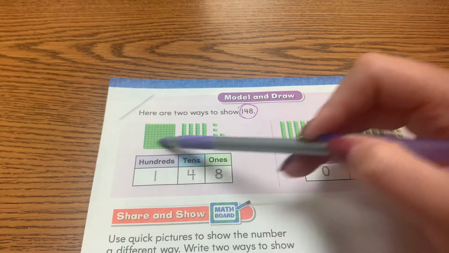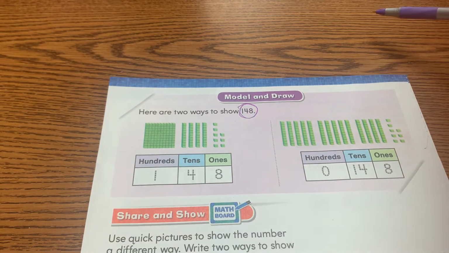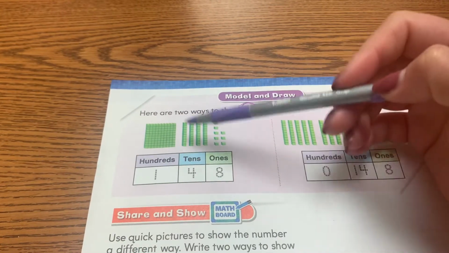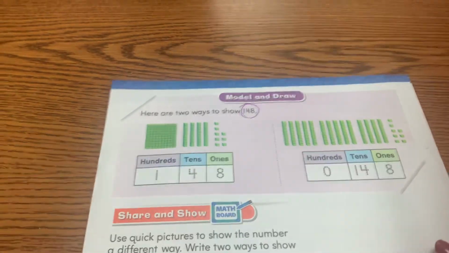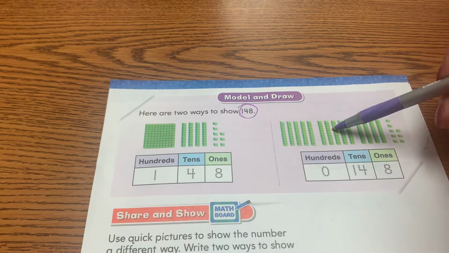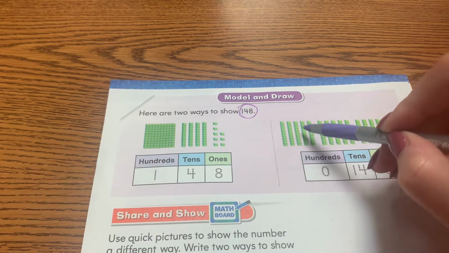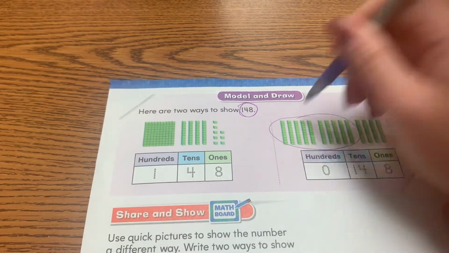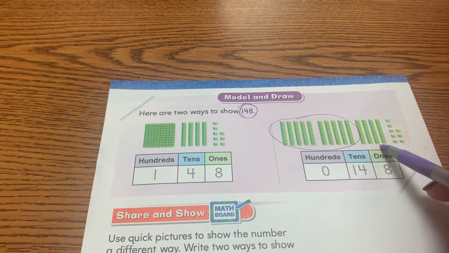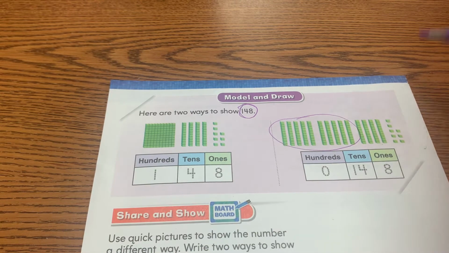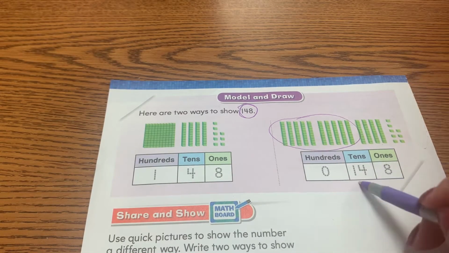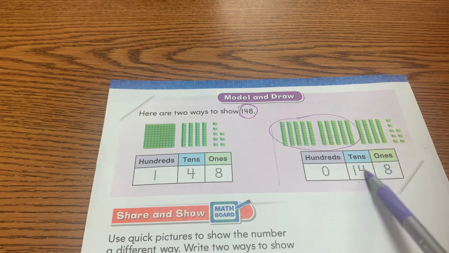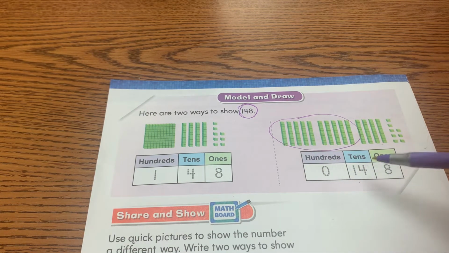We know that 100 is how many tens? 10. So we need to separate this 100 and move it over to the tens. So they've done this right here. 1, 2, 3, 4, 5, 6, 7, 8, 9, 10. We have 10 tens, 4 tens, and 8 ones. So 10 plus 4 is 14 tens and 8 ones. We don't have any hundreds anymore. We do, but we've just moved them over to the 10 side.